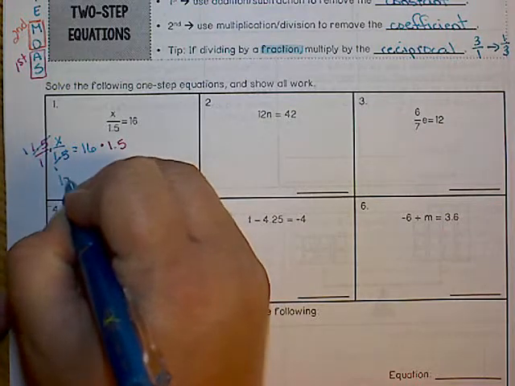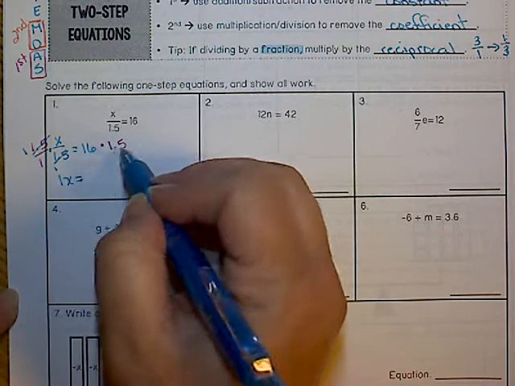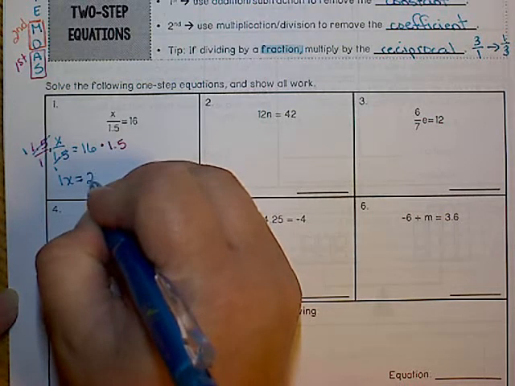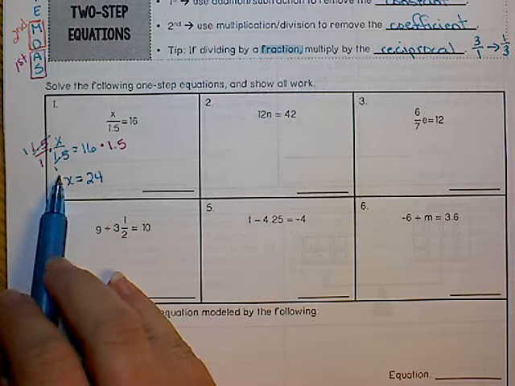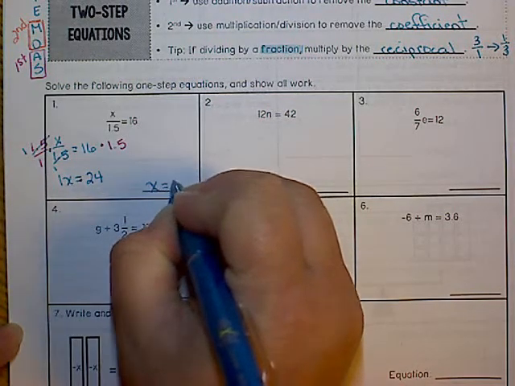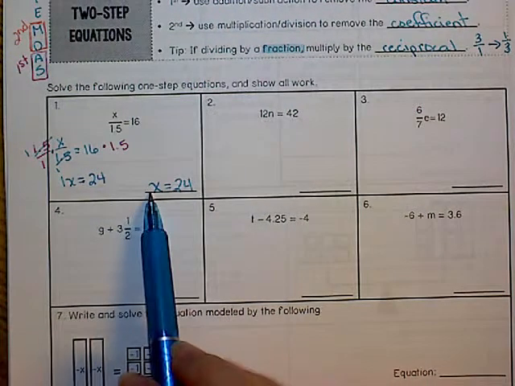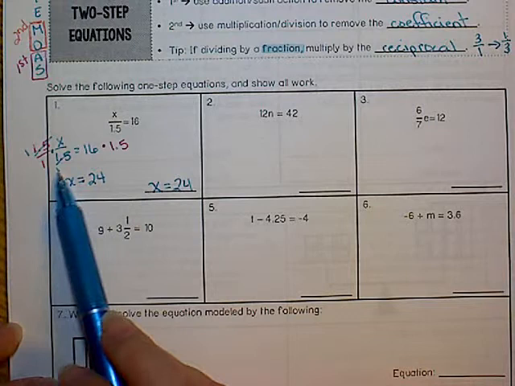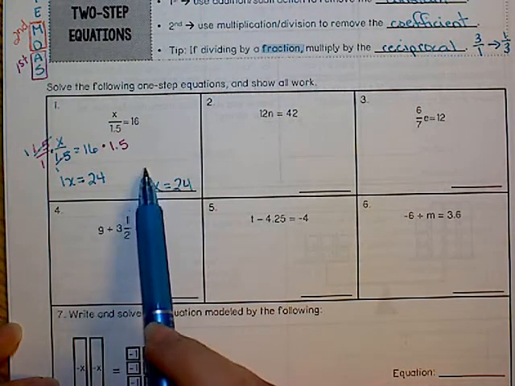So I have 1x equals, and I'm going to get 16 times 1.5. I'm going to get 24. And technically, I don't need that 1 right here, and I am a lazy mathematician, so I'm going to go ahead and just put x equals 24. So it's isolating that variable. And since I don't need or have to put the 1 right here, it is isolated. It's just an understood 1 that's right here.